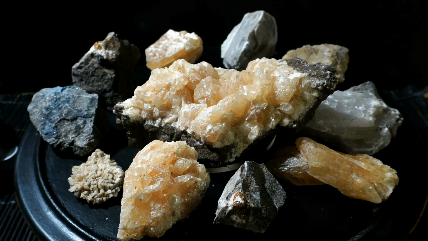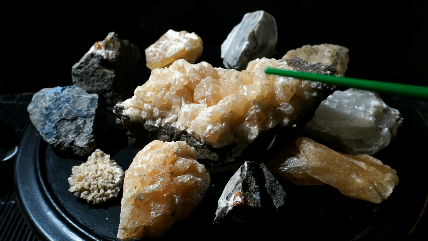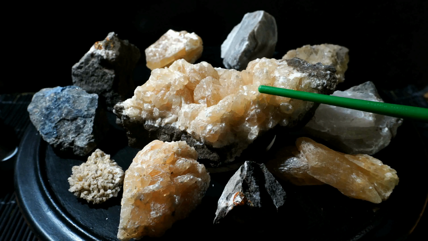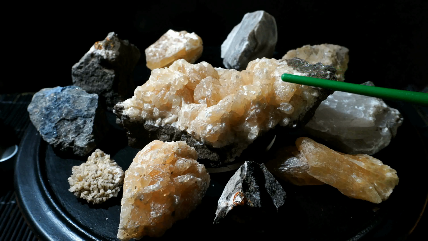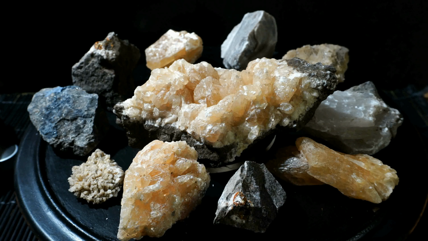Normally, I don't collect big specimens because I just cannot carry them with all the injuries in my body. This is the biggest piece I decided to take home. I hope it's worth it.